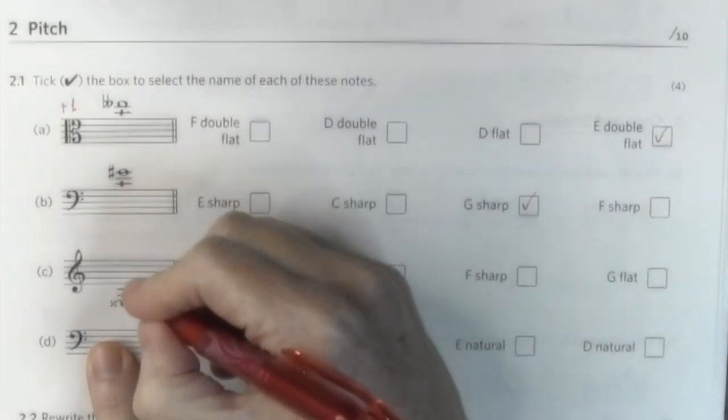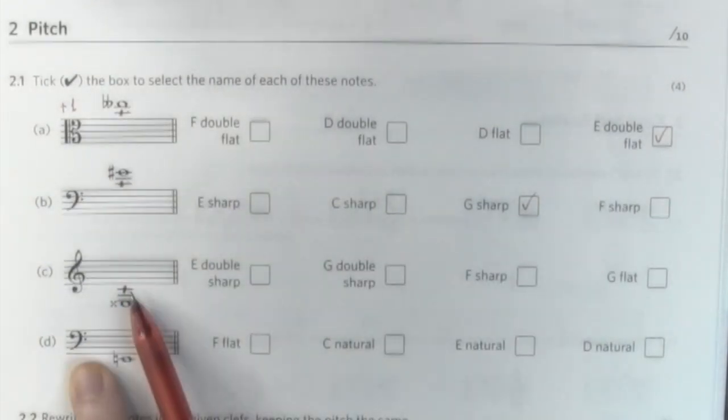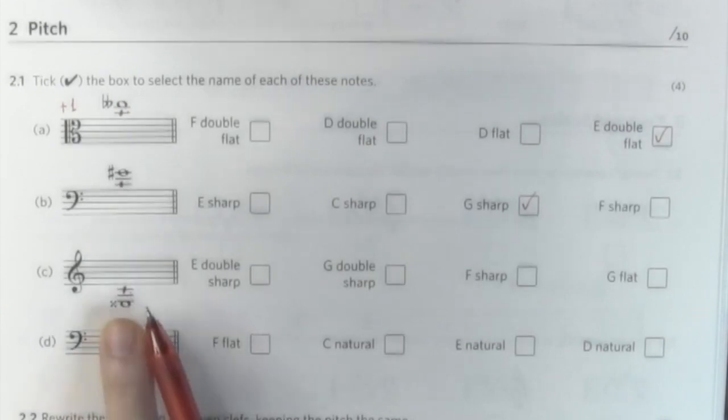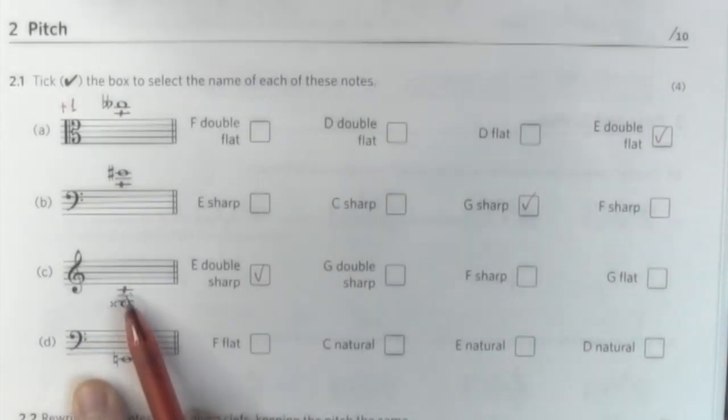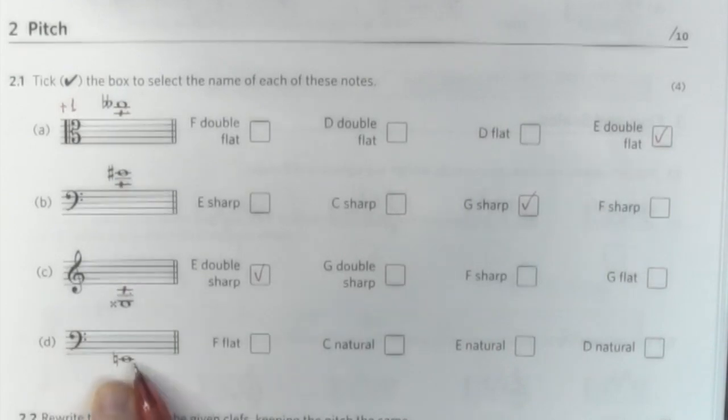Next, treble clef, middle C is down here. So let's count. Do, Si, La, Sol, Fa, Mi. This is E double sharp. There you go. Again, we need to start from Do. Do, Si, La, Sol, Fa, Mi. We go step by step. So E double sharp.